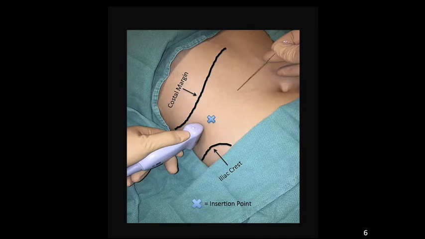To identify the anatomic landmarks for the TAP block, place the probe in the transverse orientation on the abdomen, midway between the lower costal margin and the iliac crest. The probe should be lateral to the rectus muscles, roughly at the level of the mid-axillary line. You can make small adjustments to the angle of the probe to make the abdominal wall muscle layers distinct.